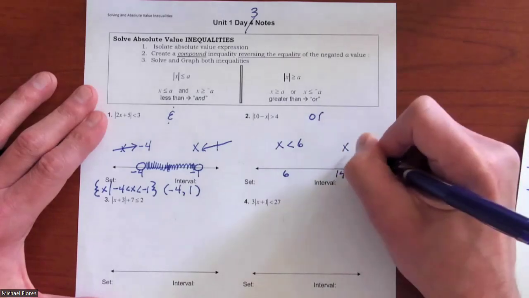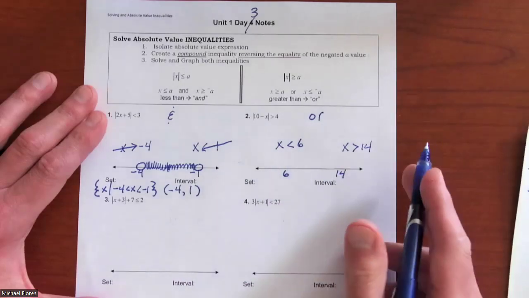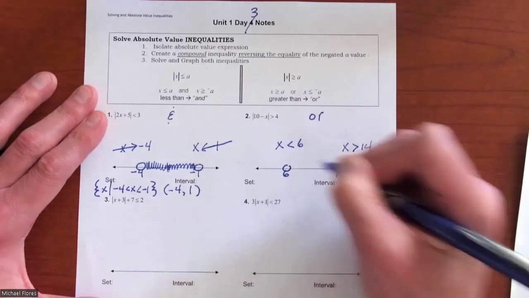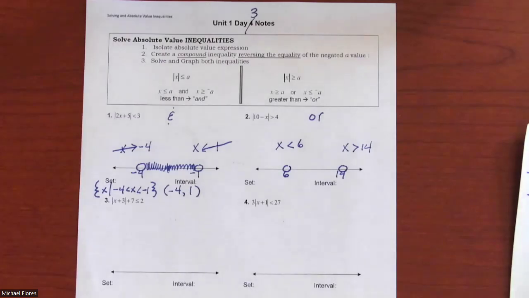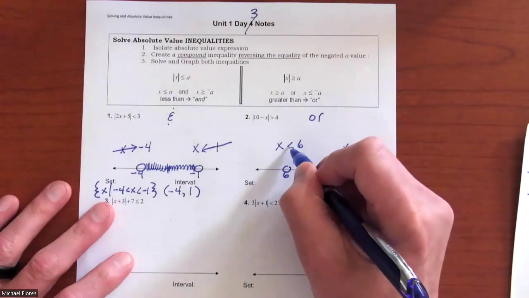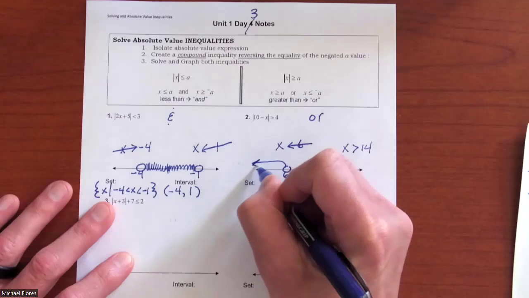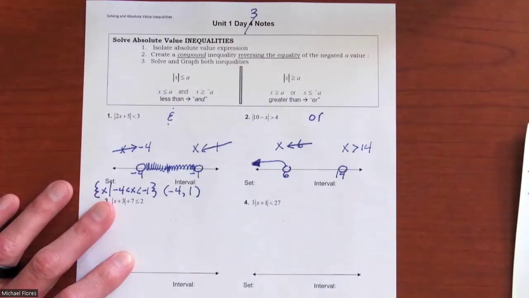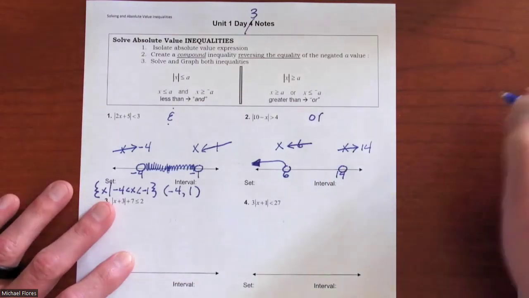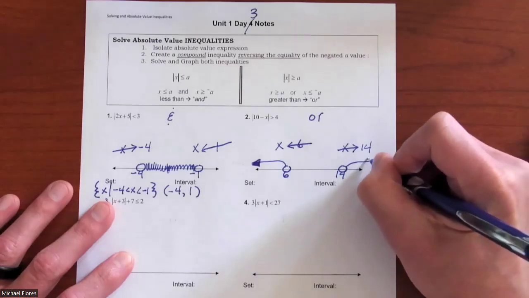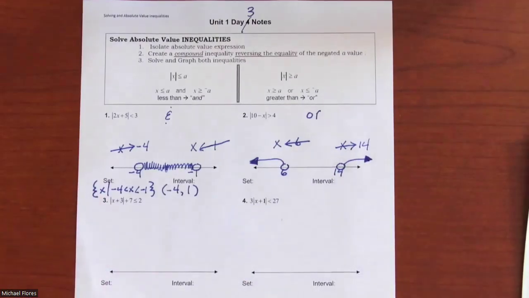And here, x is greater than 14. Since neither one of these is an equal to statement, give this one an open circle. This also was not an equal to statement, so give it an open circle. If we were to draw a tail on this arrow, it'd be going that direction. So draw an arrow going this way on your number line. It's going to keep going that direction forever. Here, if we were to draw a tail on that arrow, it'd be going this direction. This is going to be going to the right forever.